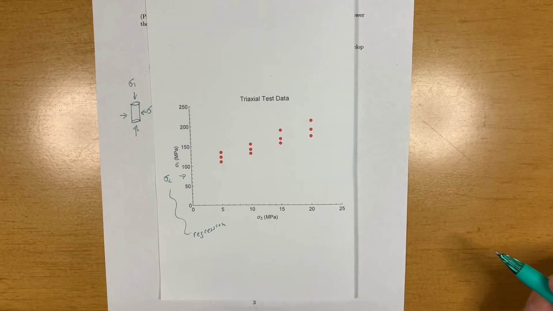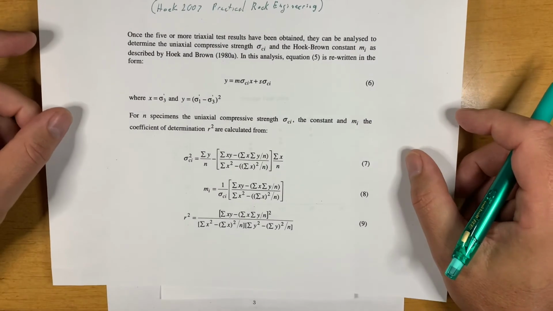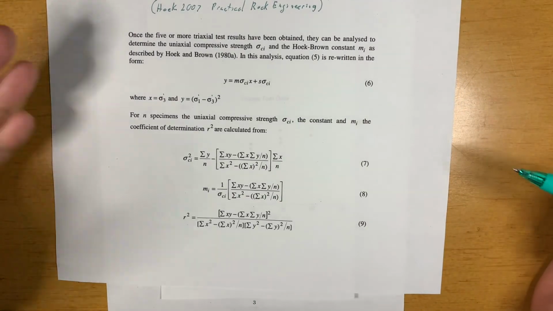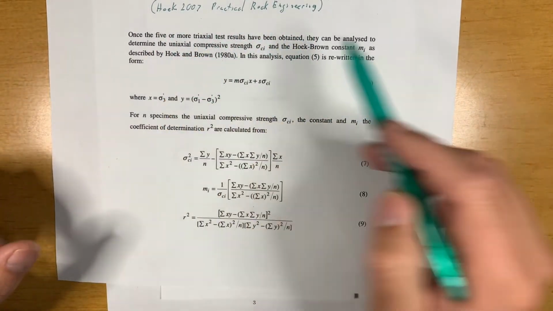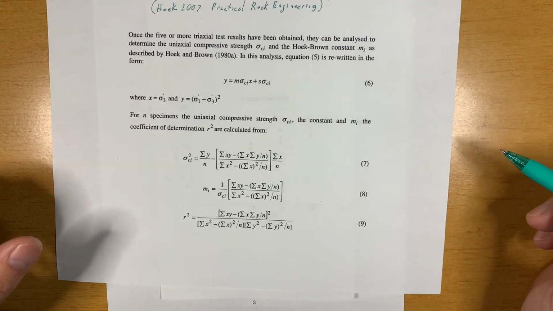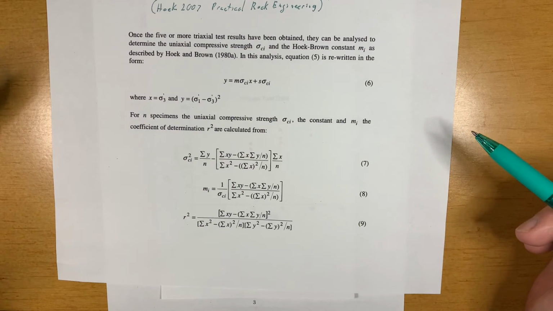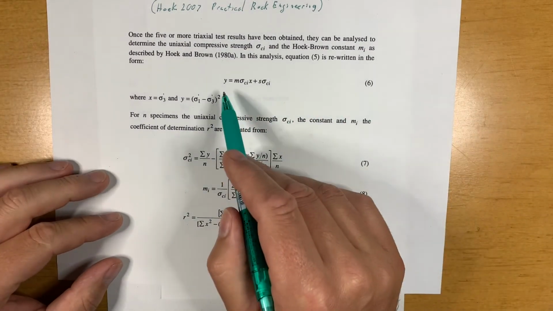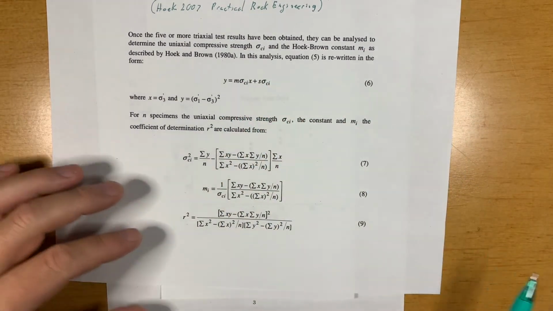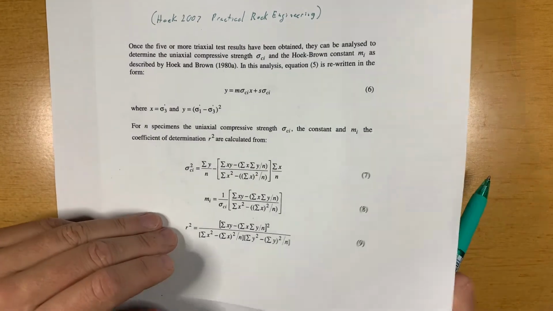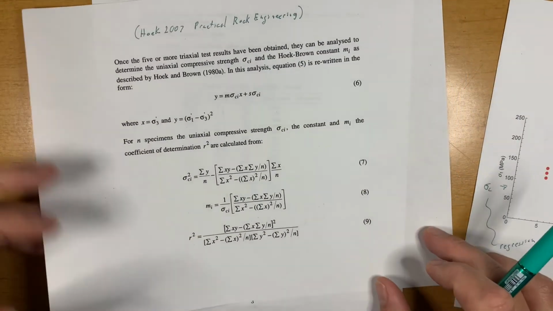Okay, so there are different kinds of regression algorithms that have been proposed, but here is the simplest one we're going to use, and this is right out of Hoek's notes, or Practical Rock Engineering by Evert Hoek. In order to do the regression, he proposed to transform the Hoek-Brown function into a different format.